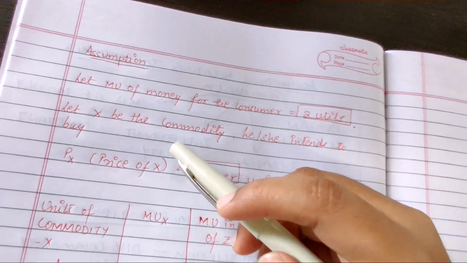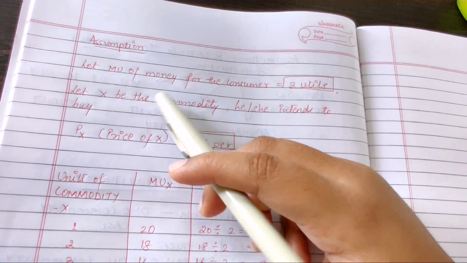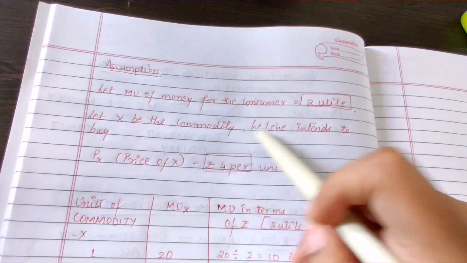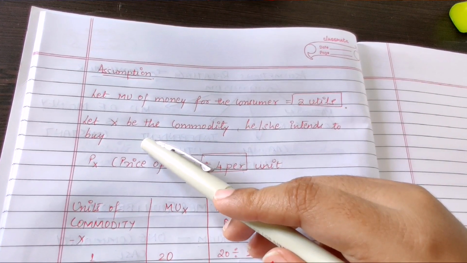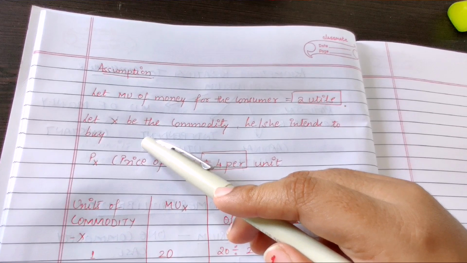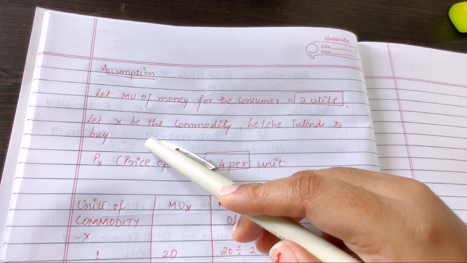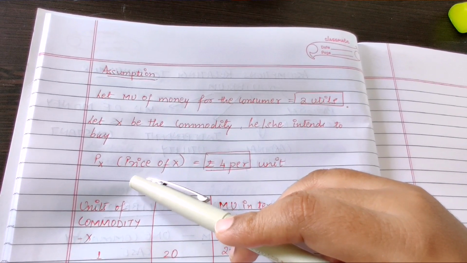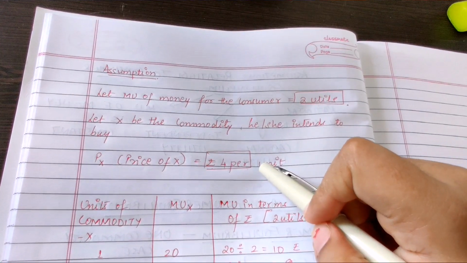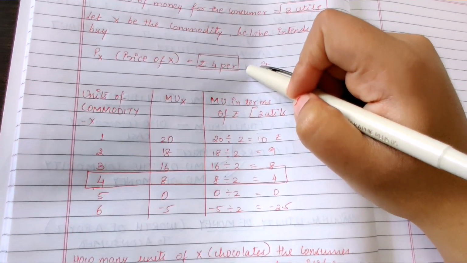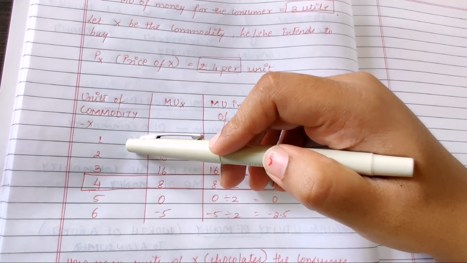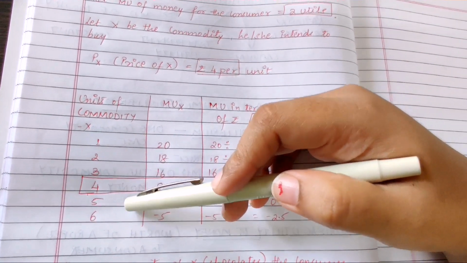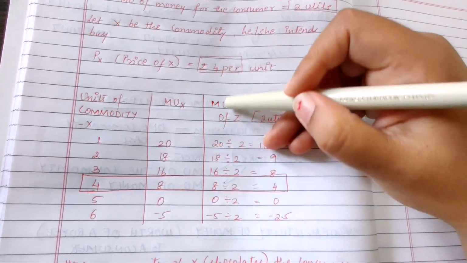Here I have certain assumptions to be made. Suppose the marginal utility of money for the consumer is 2 utils. Suppose chocolates are the commodity X which he or she intends to buy. The price of X we are assuming to be 4 rupees per unit. I have assumed certain units of chocolates: first unit, second unit, third unit, fourth unit, fifth unit and sixth unit.